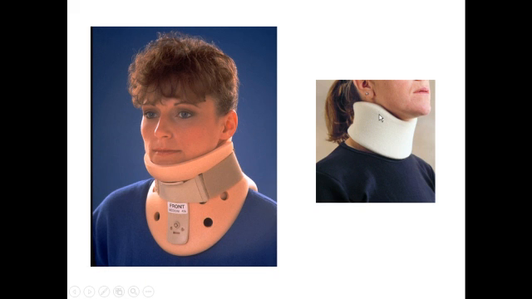It just provides enough support, gives the muscles a break, but yet still promotes normal spinal posture, and so we want to rest it, but we don't want to promote any abnormal postures. So this can be a really helpful adjunct.